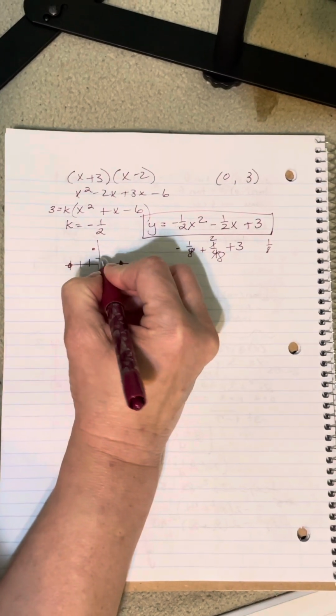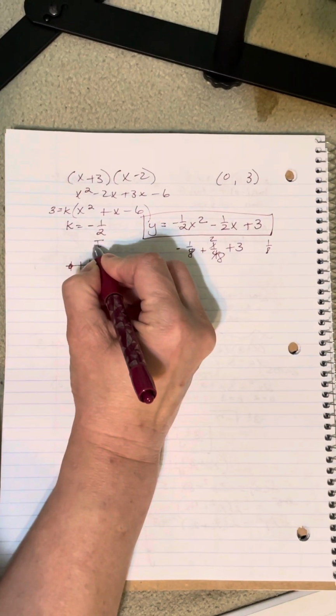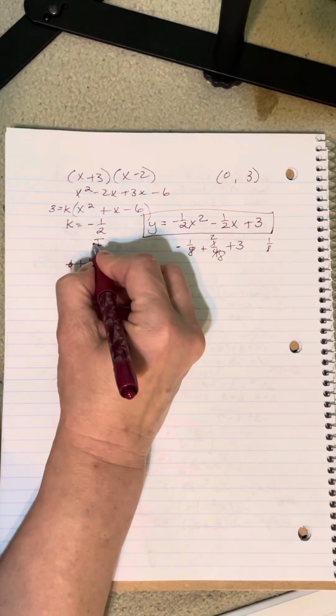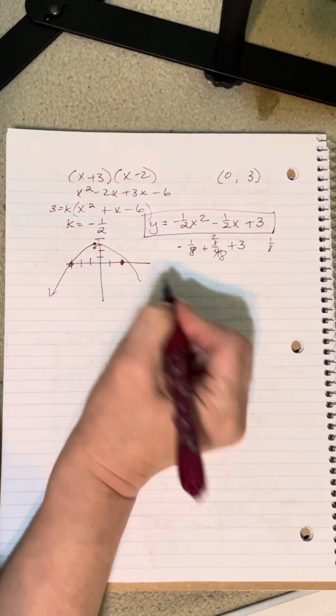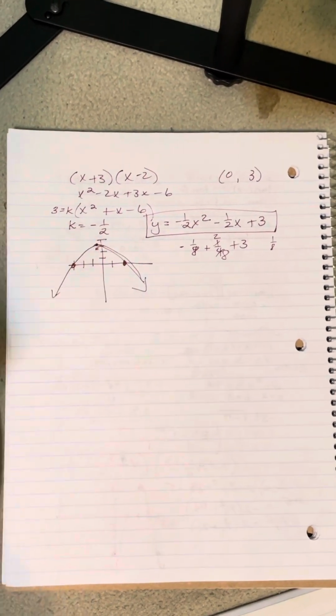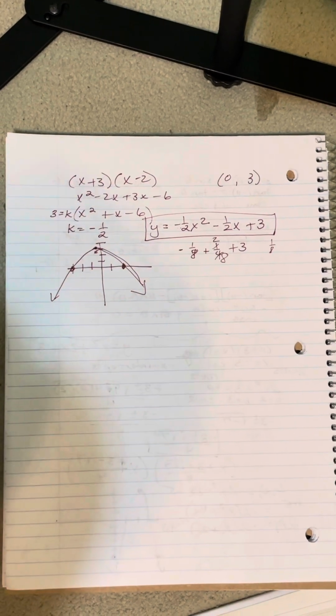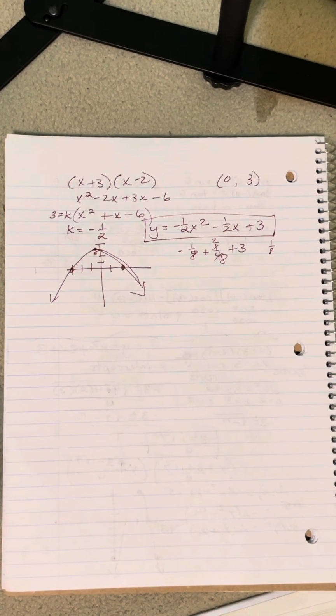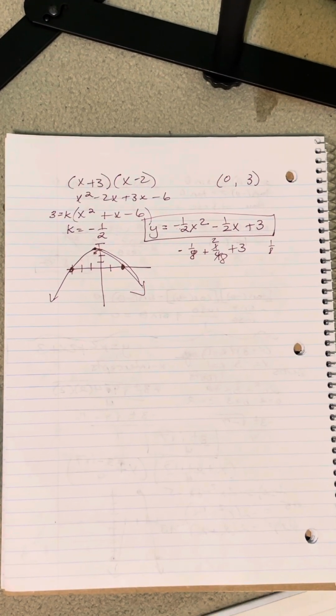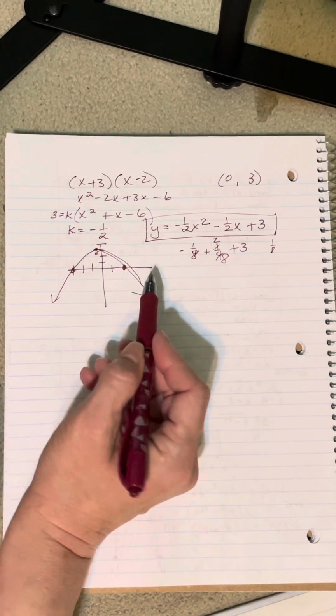I might just do it that way. 1, 2, 3, and a smidge. Oh, I wasn't too far off. And then I can graph the parabola that way, without having to complete the square, or I could have completed the square, found the vertex point that way, and then also use those 2 points.